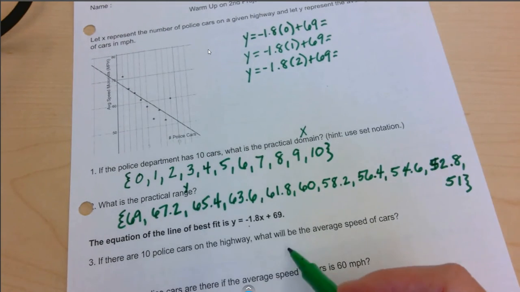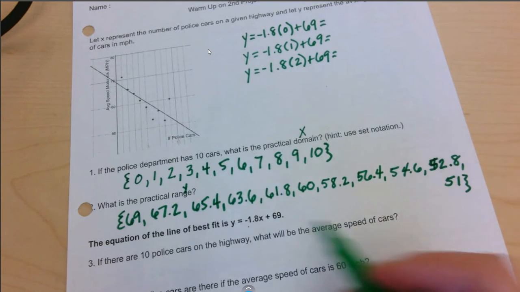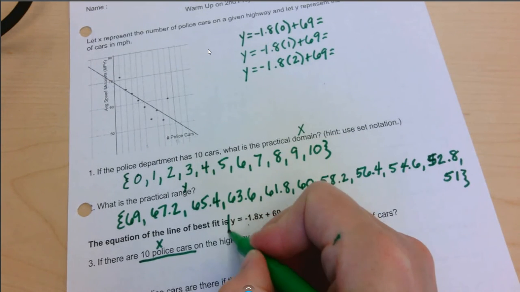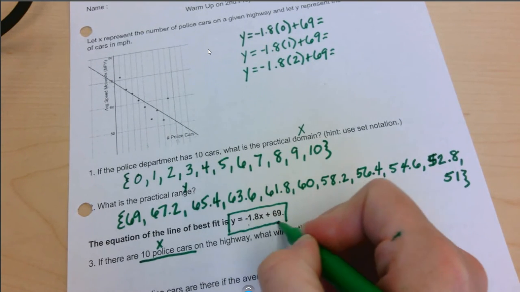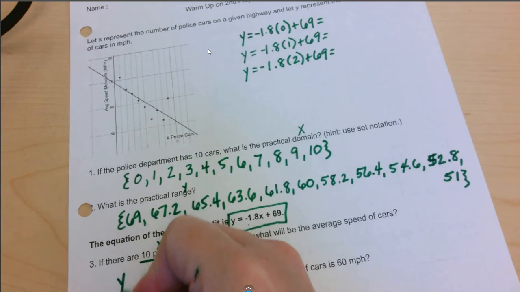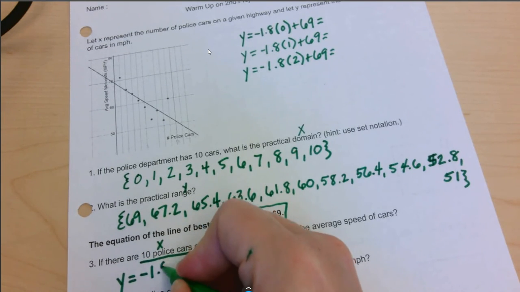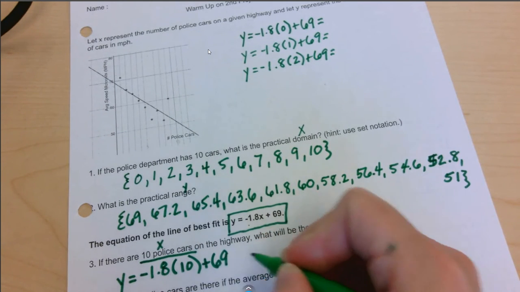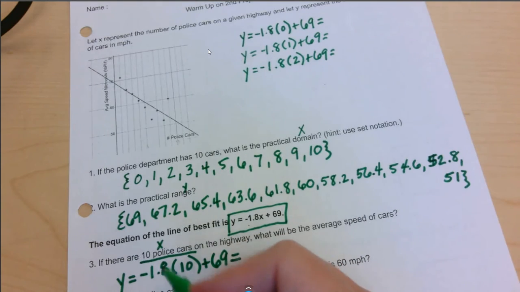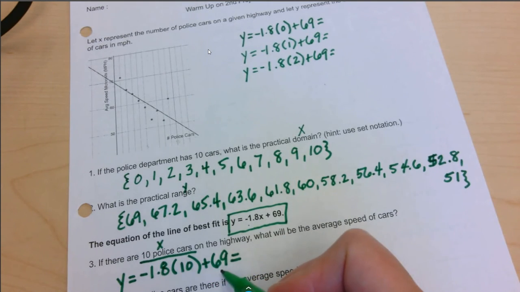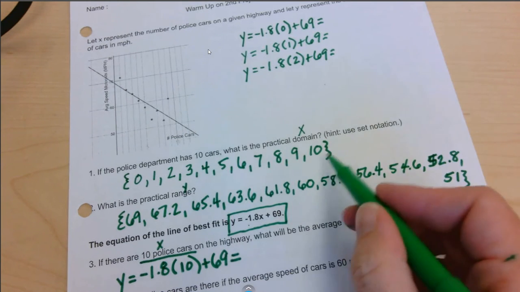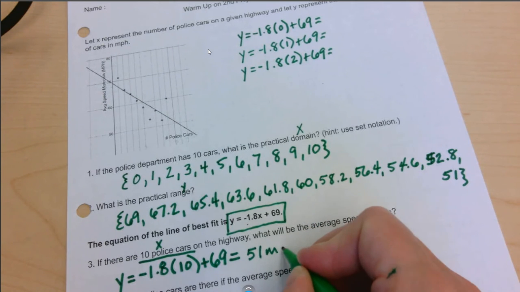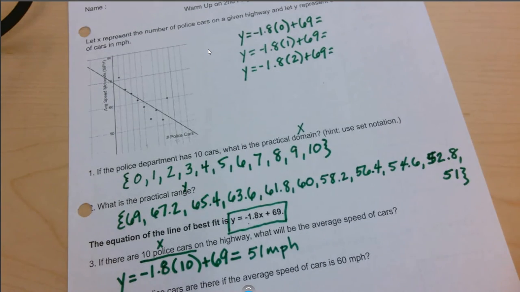If there are 10 police cars on the highway, what would be the average speed of the cars? So remember that police cars is an x value. So I'm going to take my equation, and I'm going to replace the x with 10. Okay, and you can multiply negative 1.8 times 10, and you can add 69 to that, and we actually already did that when we were calculating our range. So I got 51 miles per hour is the speed if there are 10 police cars.